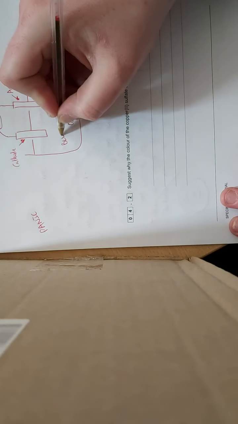And question 4.2 is very much an application question. So let's say we turn this on. The copper 2 sulfate is very blue, okay, as you'll know because we made it. But when you turn this on and the power pack's running, the colour of this solution is going to change. It's going to fade from blue and it'll probably become more of a grey colour. And it wants you to know why.